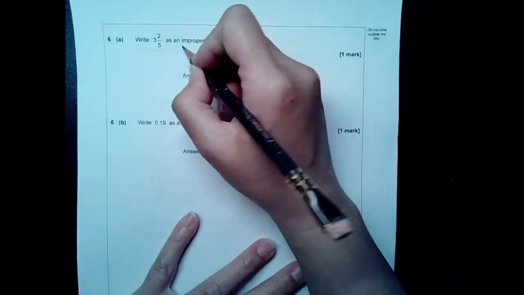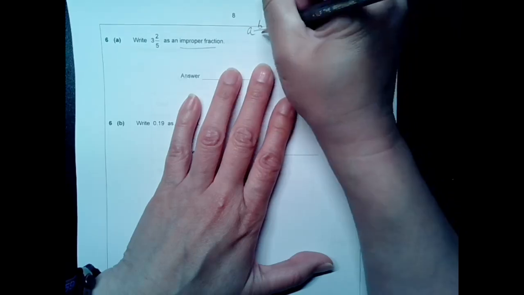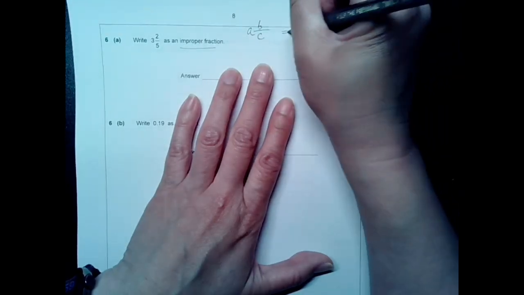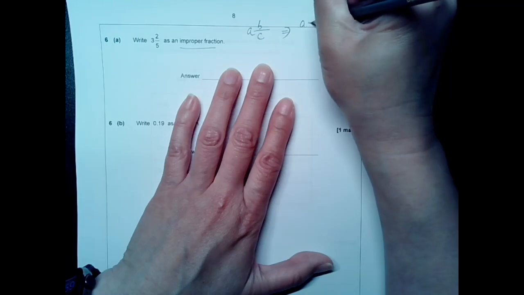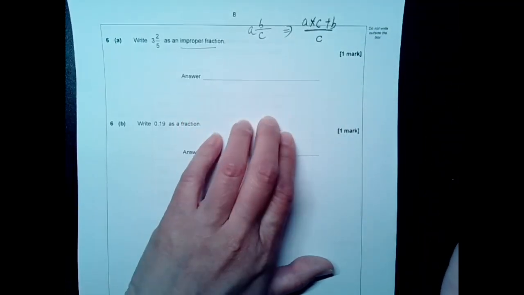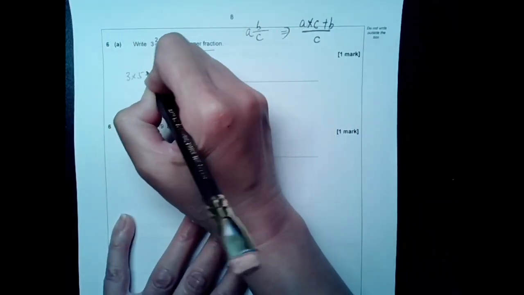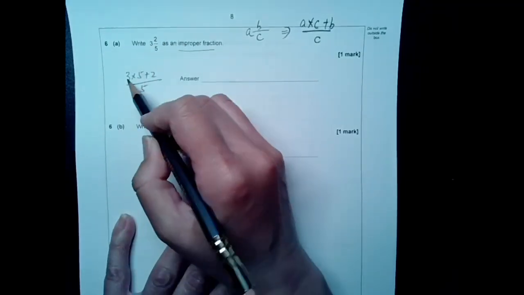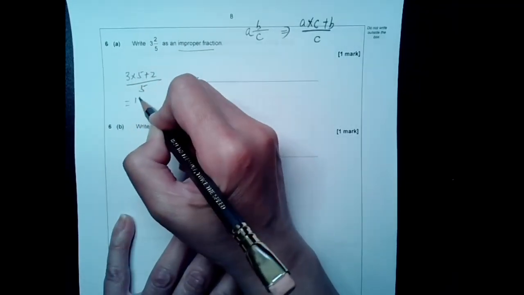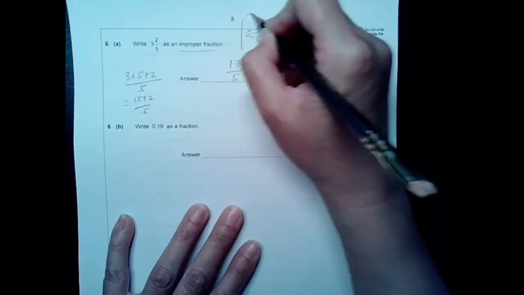Right, another question with numbers, this time about fractions and conversion. So we need to do an improper fraction. If we have a mixed number, A and B over C, we need to change it into an improper fraction, which will be A times C plus B as the numerator, and the denominator stays the same. So we're going to do 3 times 5 plus 2 over 5. 3 times 5 gives us 15 plus 2 over 5, and the answer should be 17 over 5.